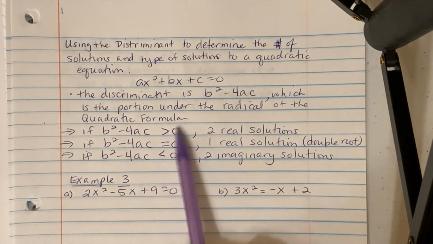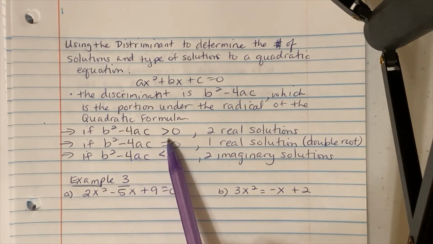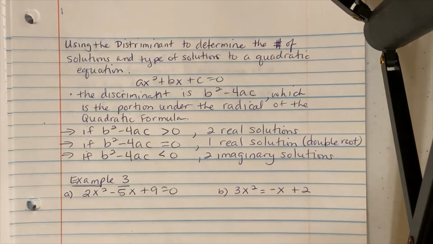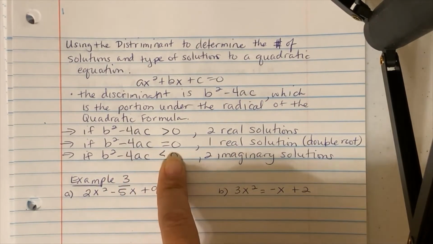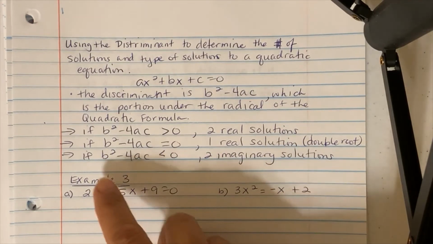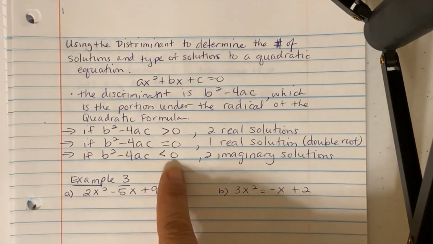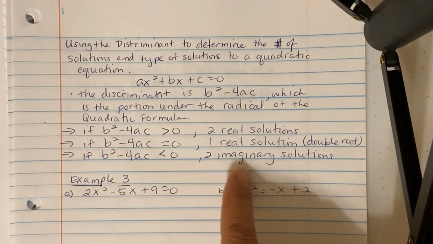Some basic key features. If b squared minus 4ac happens to be greater than 0 when you do the math, you have two real solutions. If b squared minus 4ac equates to an answer of 0, then you have one real solution, which means we have a double root. If b squared minus 4ac results in being less than 0, which means your resulting answer is negative, you have two imaginary solutions.